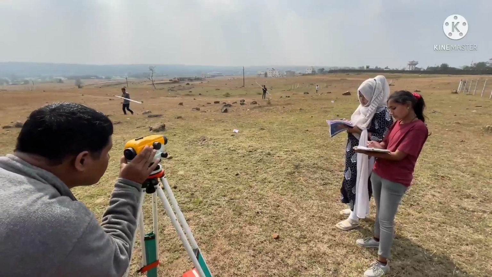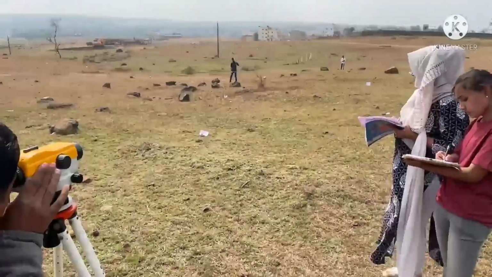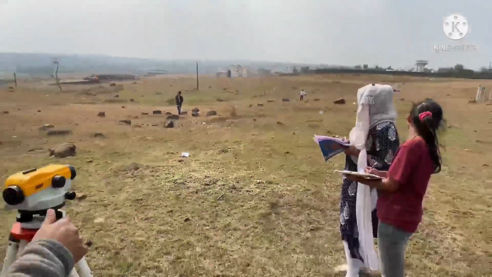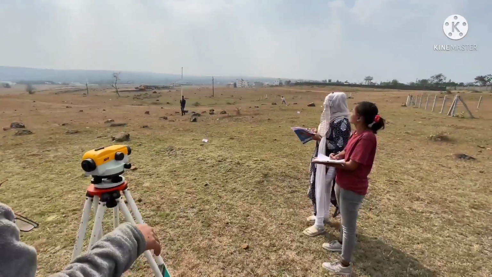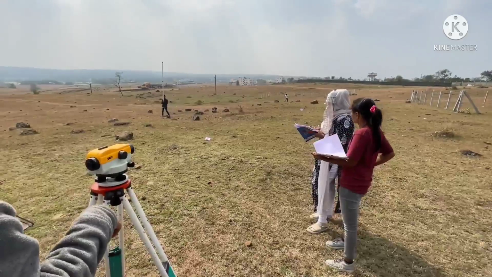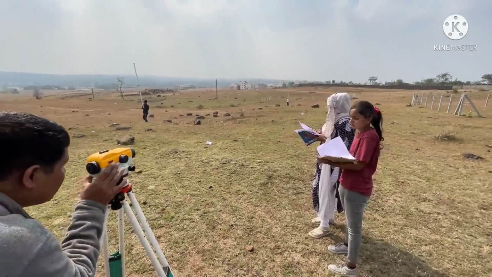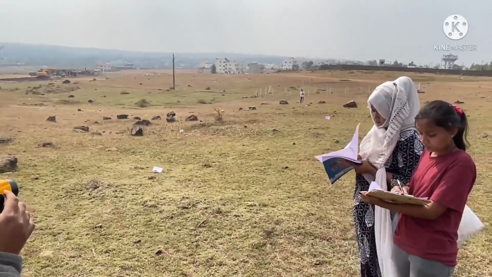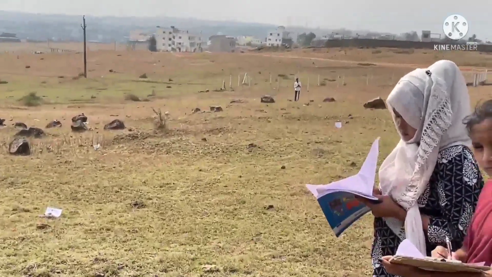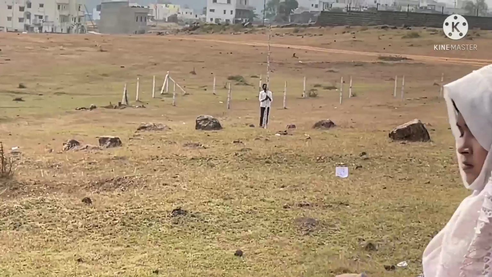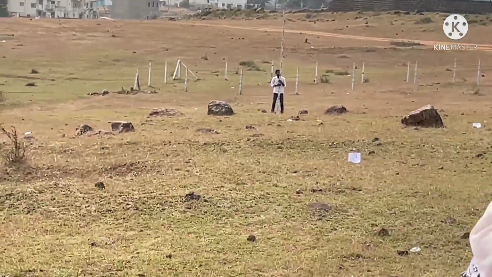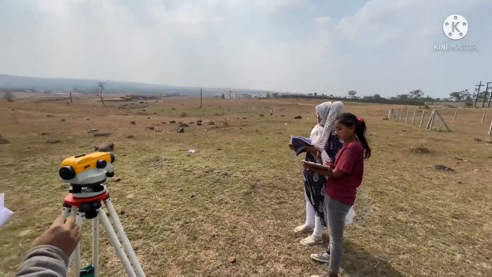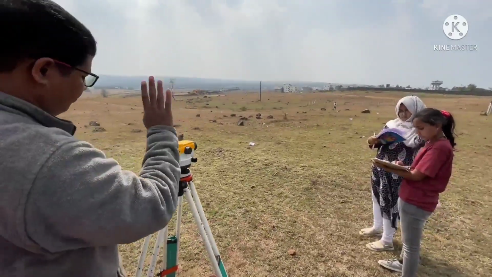Now it has been seen that the person who is standing at the extreme end point was not visible from the auto level when it was supposed to be bisected, as there is a depression. So here you can see. Now in this case, what are we going to do?